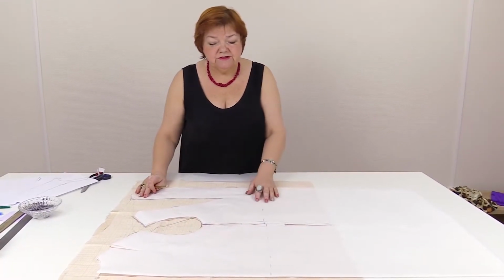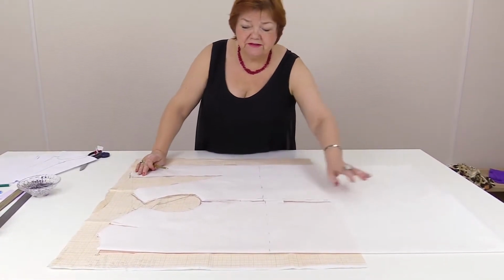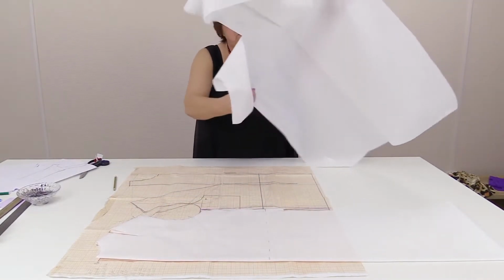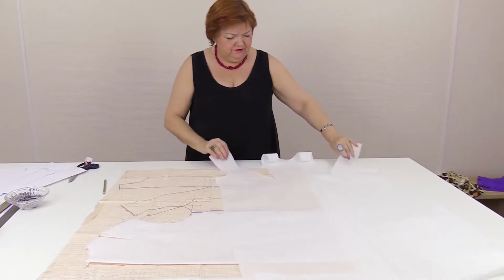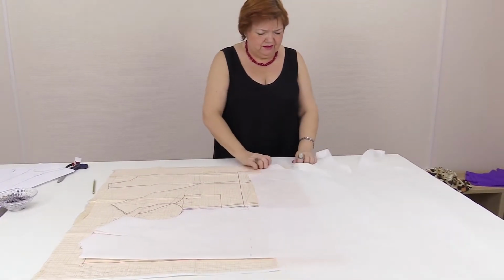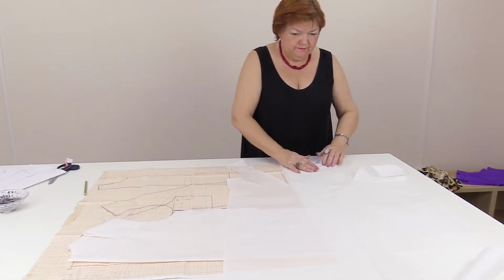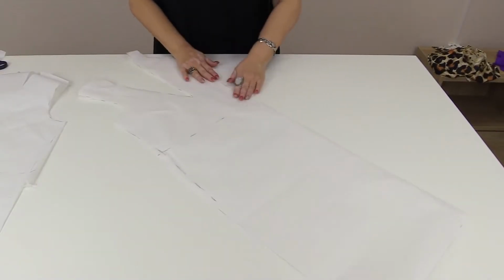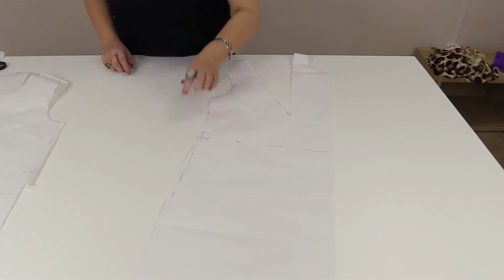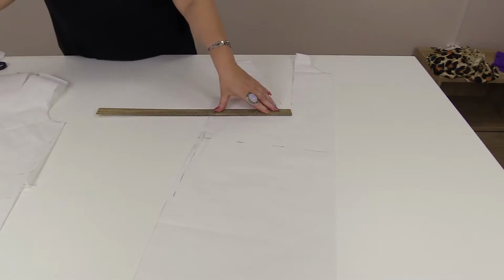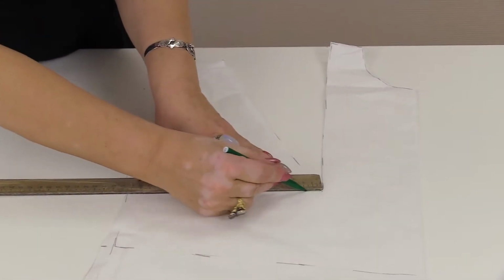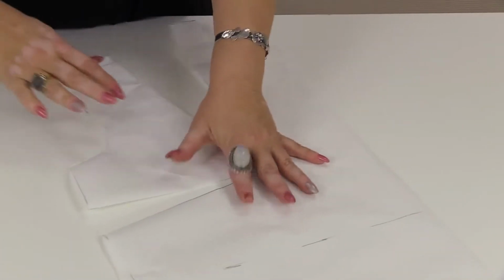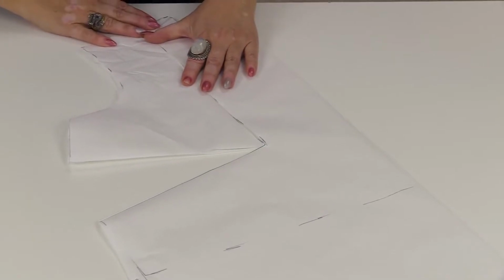This is my basic pattern. It was made using my 10 measurement system. I've transferred the front and the back and made them longer. The dress will be asymmetrical, so I make full-size patterns for the front and for the back. I've just folded them in half. I'll move a tag to a side. I close this tag and open it here.